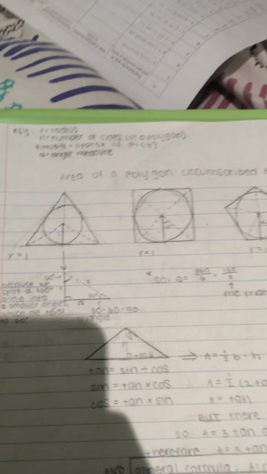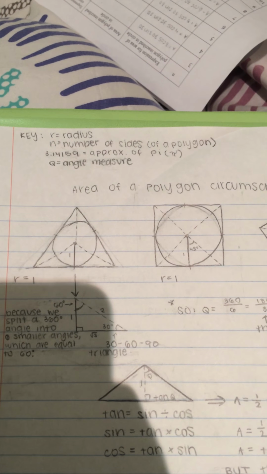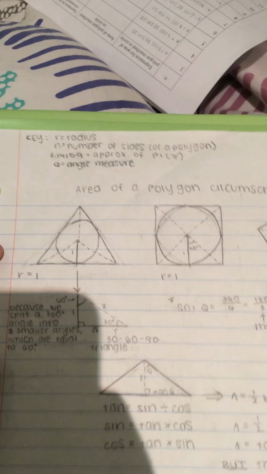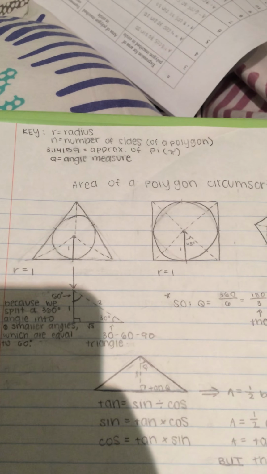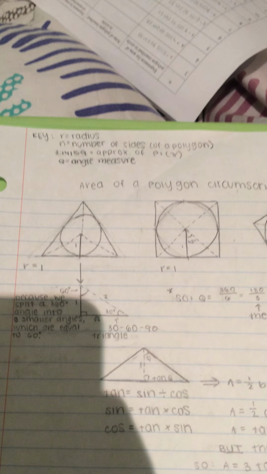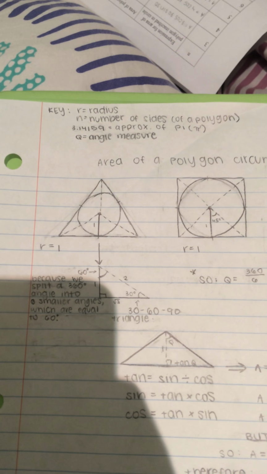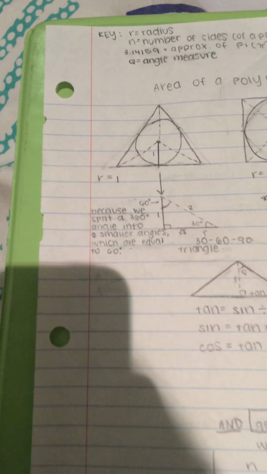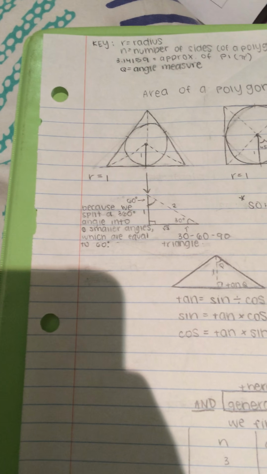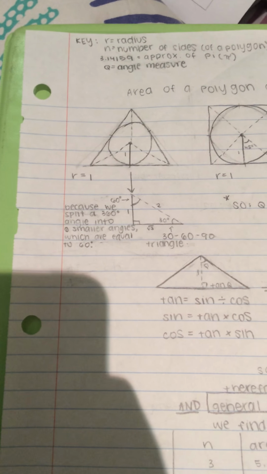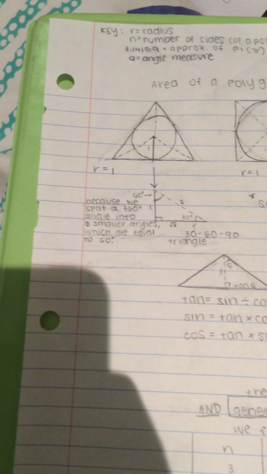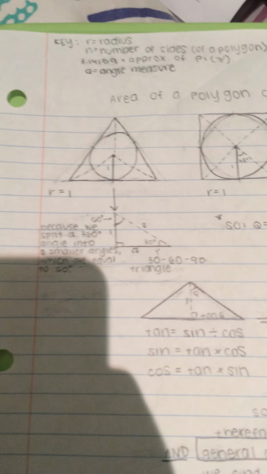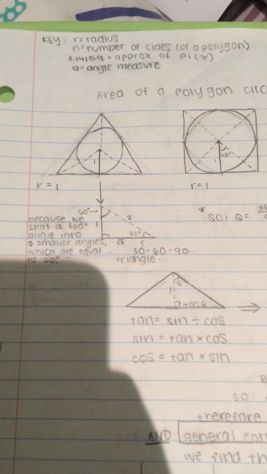And then you can check out the key, and just to clarify, r equals radius, n is the number of sides in a polygon, 3.14159 is our approximation of pi that we'll be using, and q is an angle measure. So, we're going to start by showing how to find the area of a polygon circumscribed around a circle in a triangle.